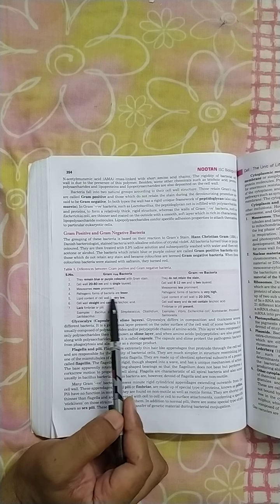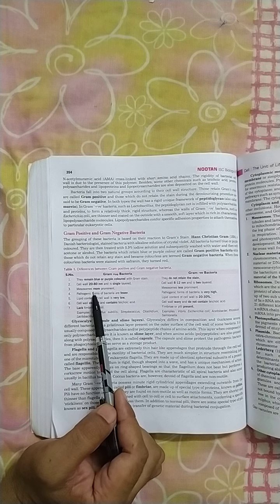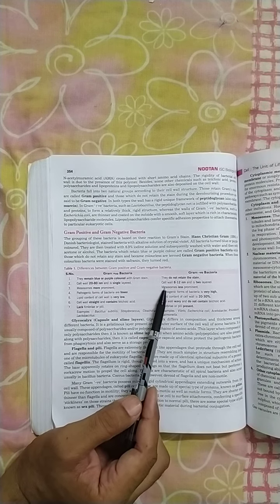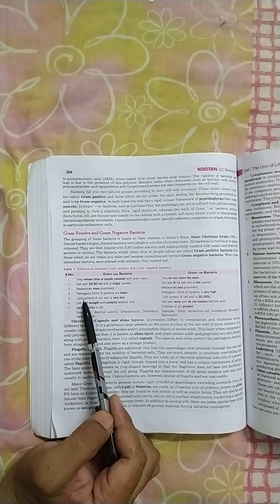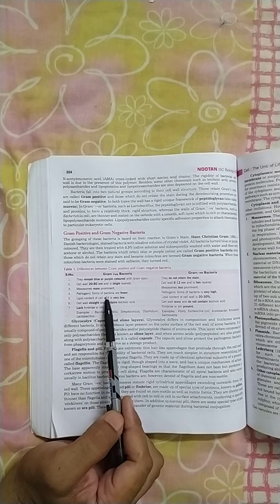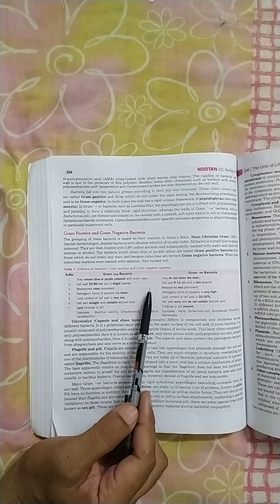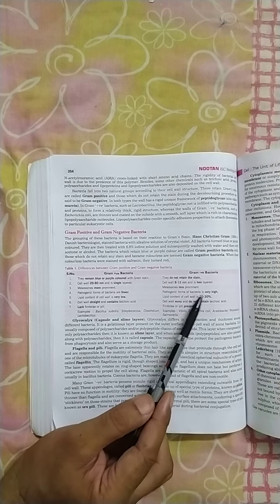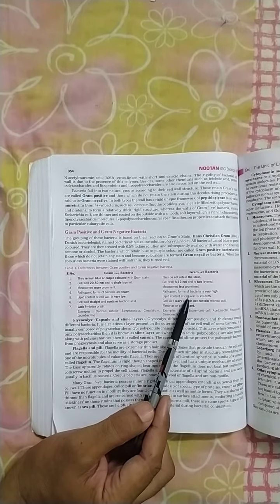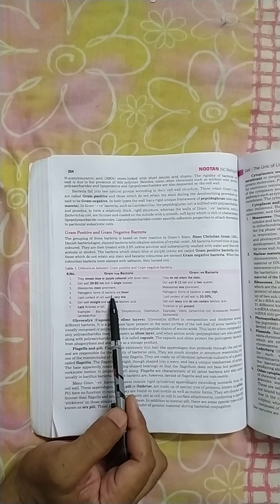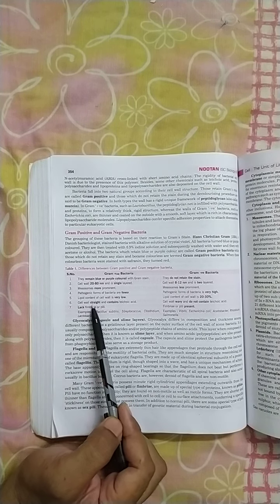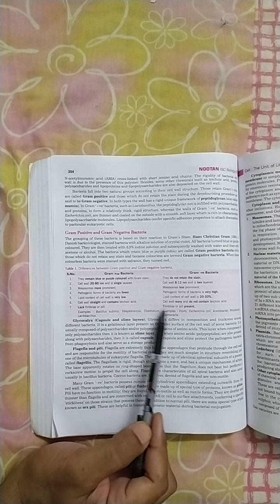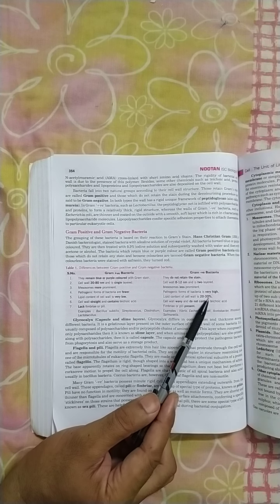In gram-positive bacteria the mesosomes are more prominent, whereas in gram-negative bacteria the mesosomes are less prominent. Another difference, children, is that the pathogenic forms are fewer among gram-positive bacteria, but very high among gram-negative bacteria. In gram-positive bacteria the lipid content of the cell wall is very low, whereas in gram-negative bacteria it is 20 to 30%.